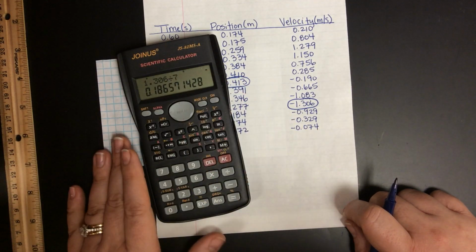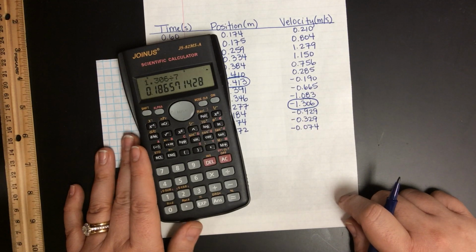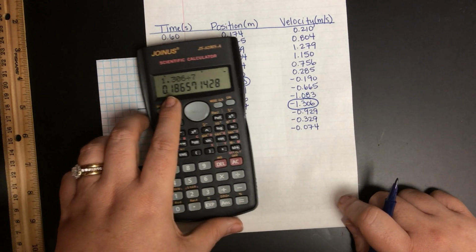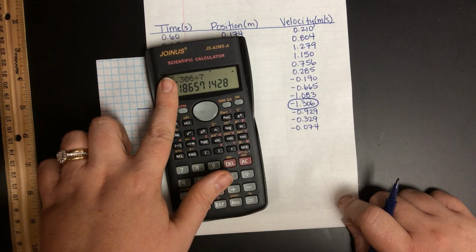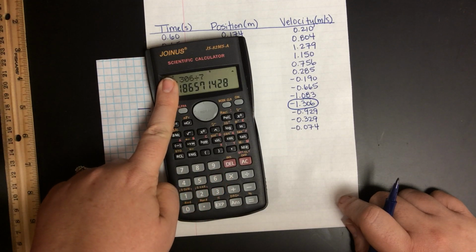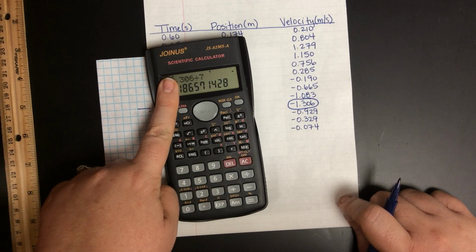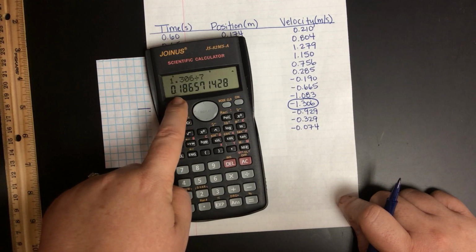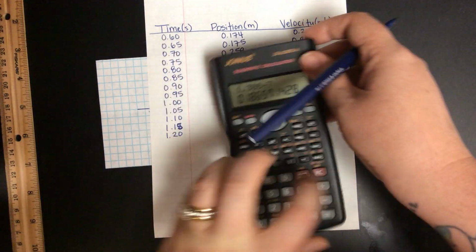I don't want to count by 0.18, so I'm going to round that up to a number that's easy to work with. Pretend like we just had 18.657, and so on. We'd round that up to something like 20. And we can do the same thing, just adding a decimal point in front of it.